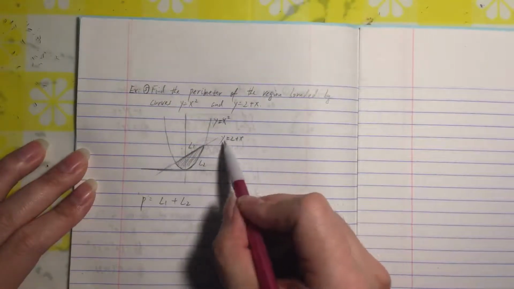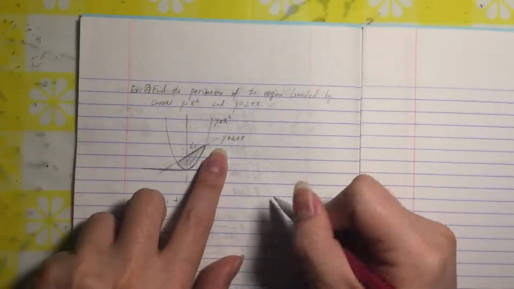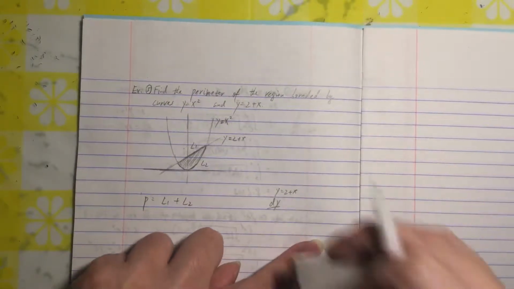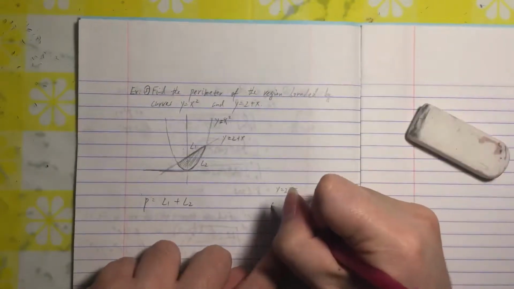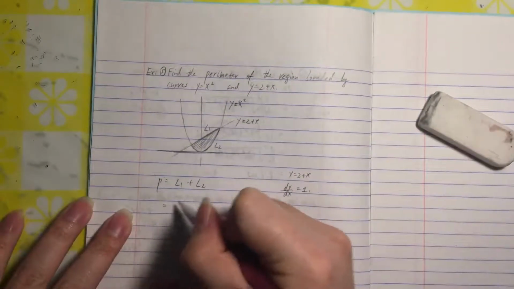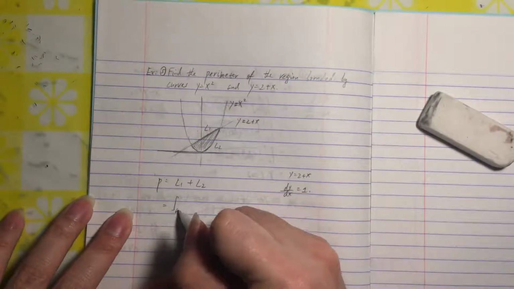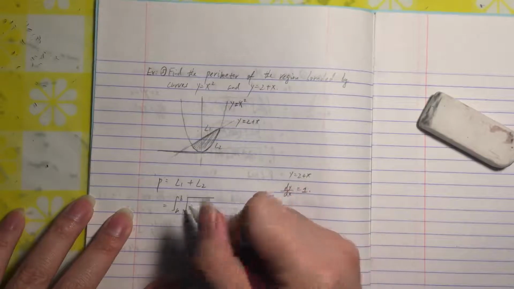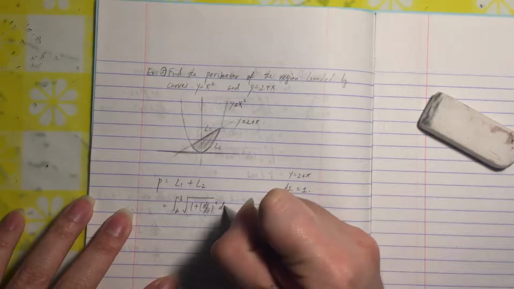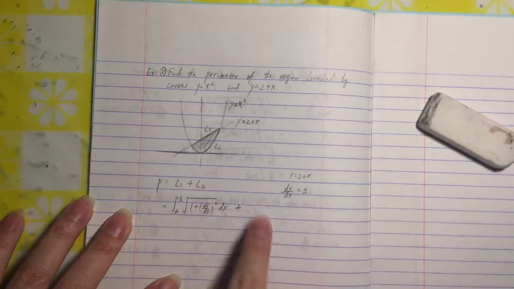L1 is the arc length of this function, y equal to 2 plus x. For this function, when we take the derivative, dy over dx is 1. So for L1, we have integral from a to b, square root of 1 plus dy over dx squared times dx. That's L1. We'll do L2 later.